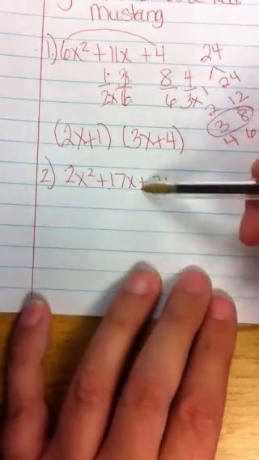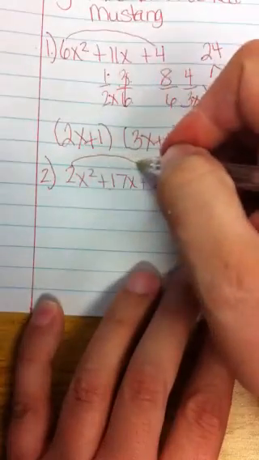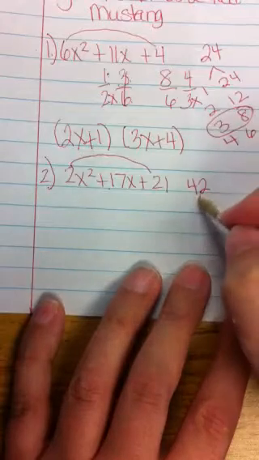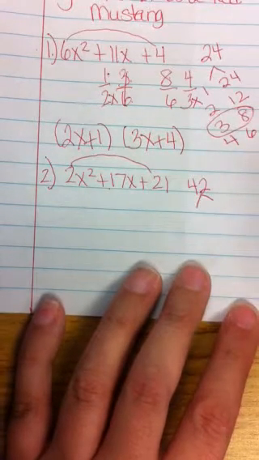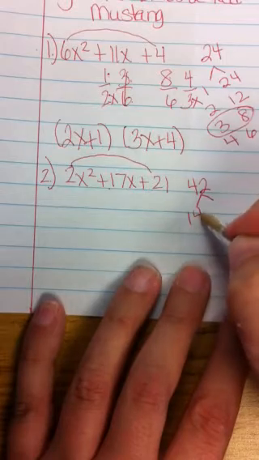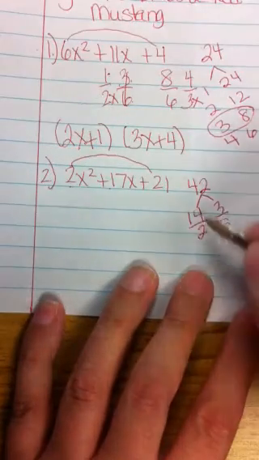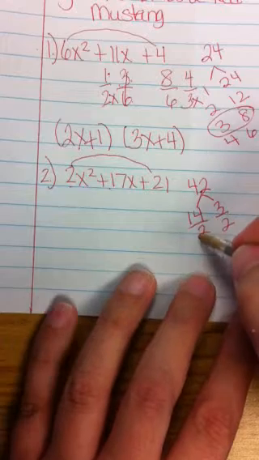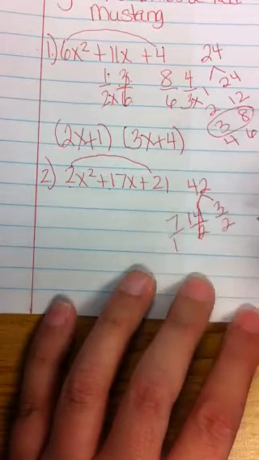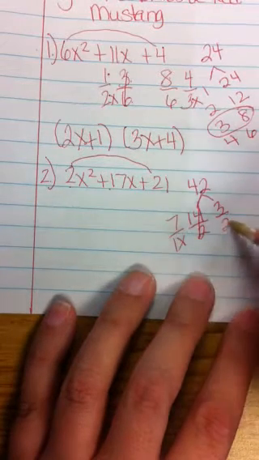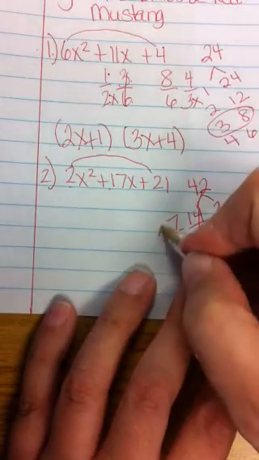Okay, so number 2. 2x squared plus 17x plus 21. We multiply 2 times 21, and we get 42. Two numbers that multiply to 42 and add up to 17 are 14 and 3. Our next step is divide by this 2, so divide by 2, divide by 2. And we're going to simplify or reduce. 14 over 2 reduces to 7 over 1. 3 over 2 can't be reduced, so we leave it like that. You put an x on the bottom, and then you read going up.